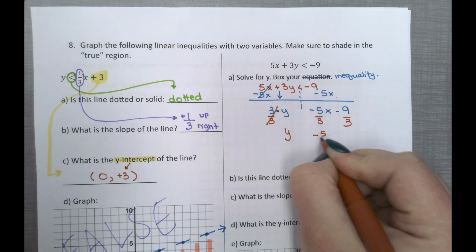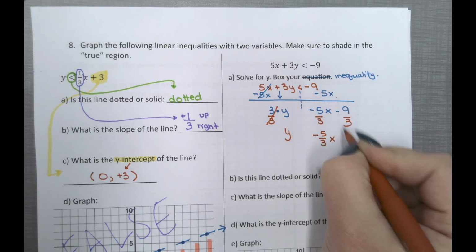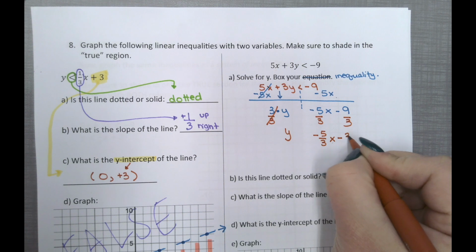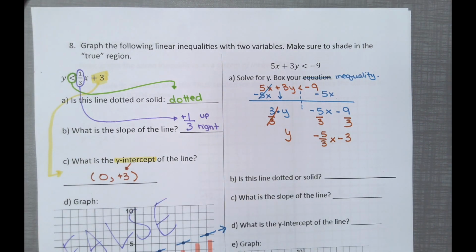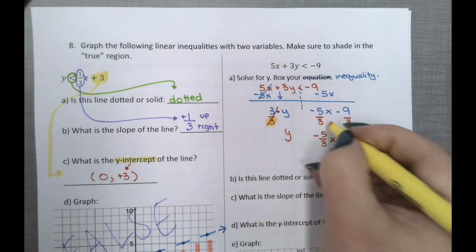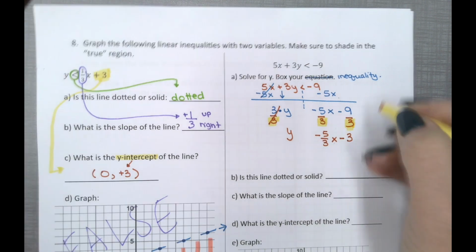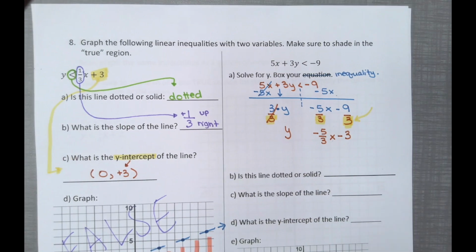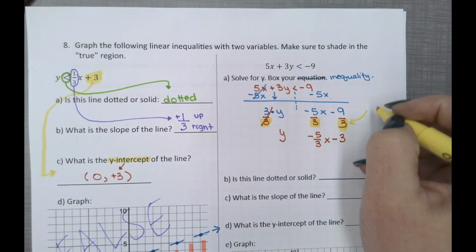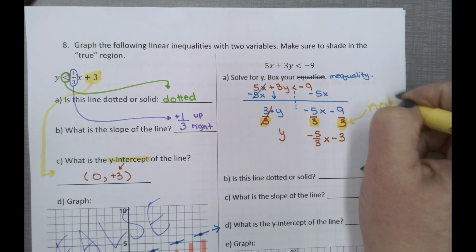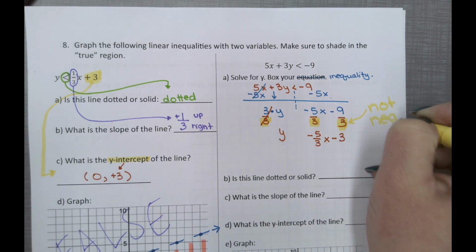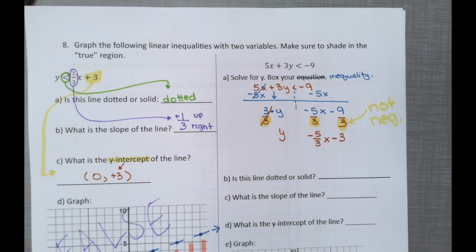So we have y is, I'm going to leave the inequality sign for a second. We have negative 5/3 x. Negative 9 divided by 3 is 3. Now the reason I paused or I hesitated is because I wanted to check if this was negative. So we have a 3, we are dividing by 3. We want to make sure that if it is negative, which it's not negative. If it is negative, you have to flip the inequality. Since it is not negative, we're going to keep the inequality exactly the way that it is.